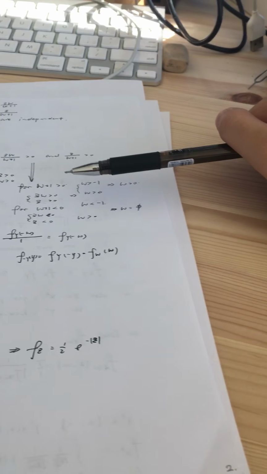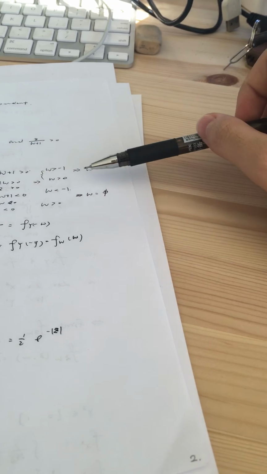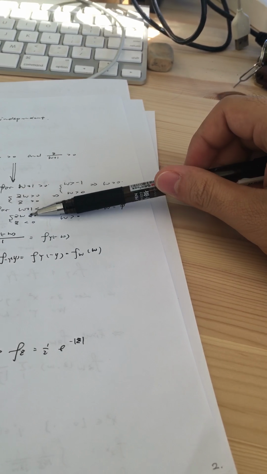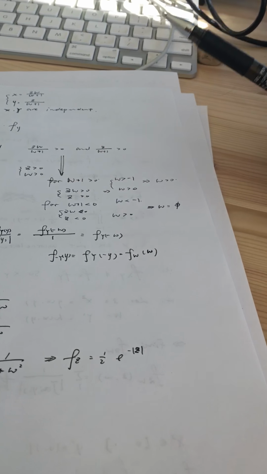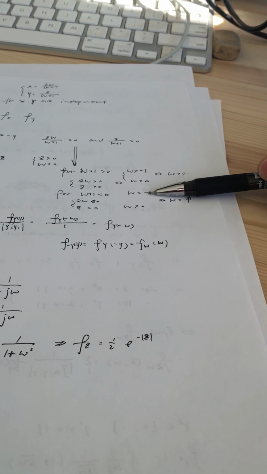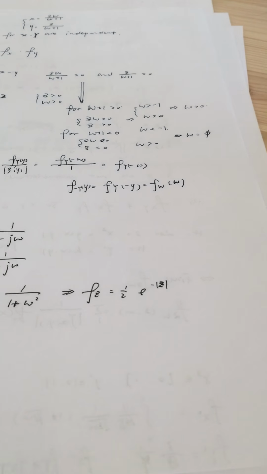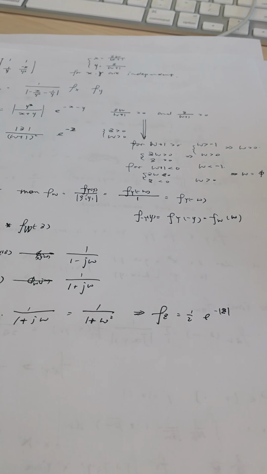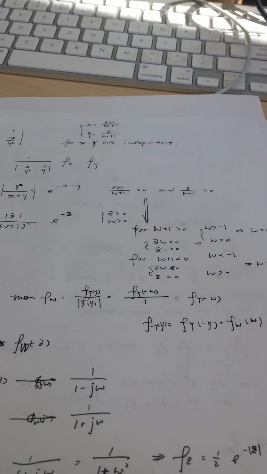This gives us a clue that w from here is less than minus 1, and from here z is less than 0, so z times w is also less than 0, which needs w to be greater than 0. So that leads to the empty set, which doesn't exist. So the final solution region for w and z is they are both greater than 0.